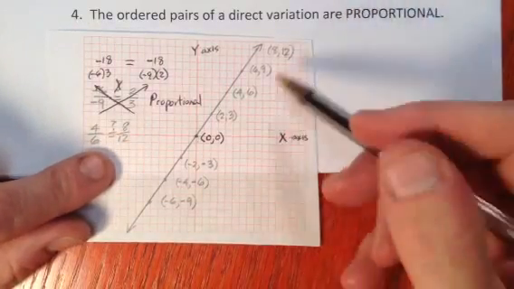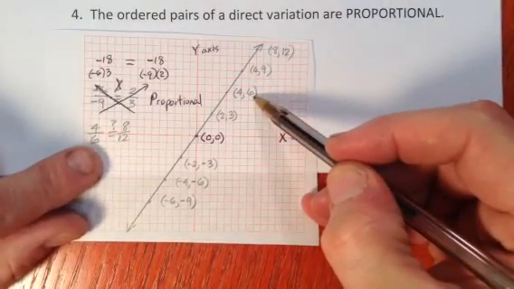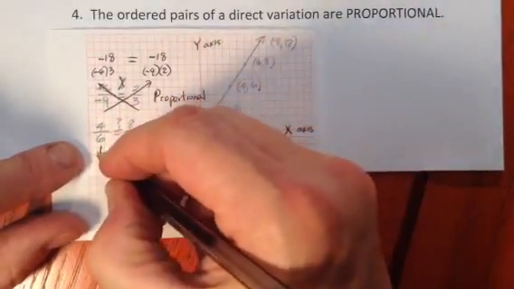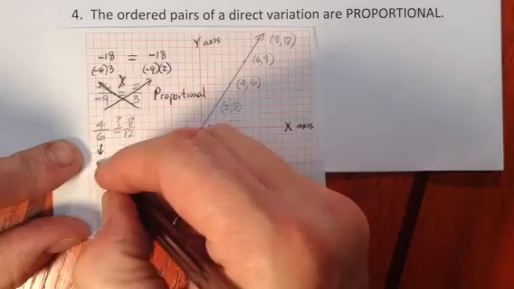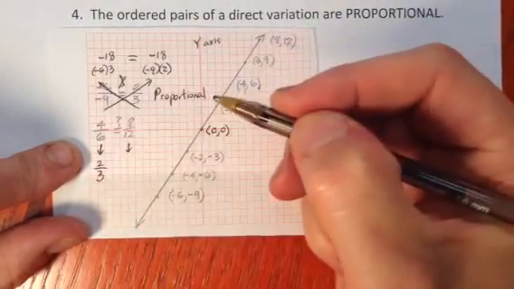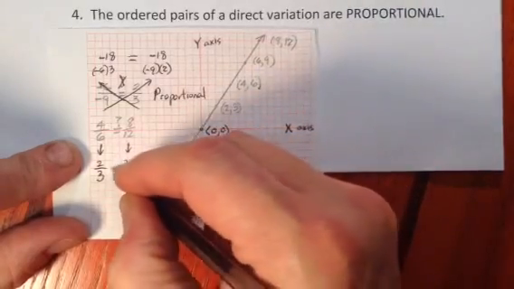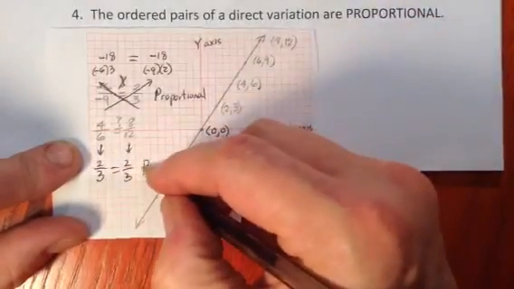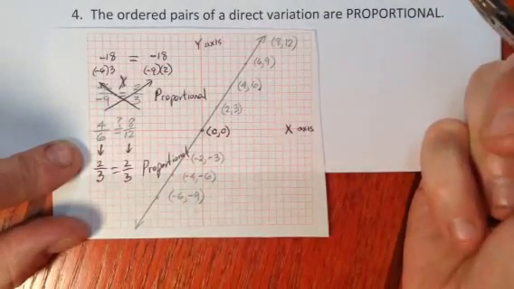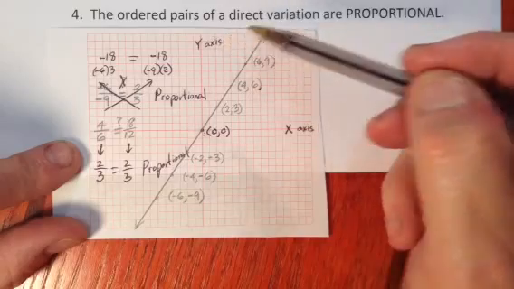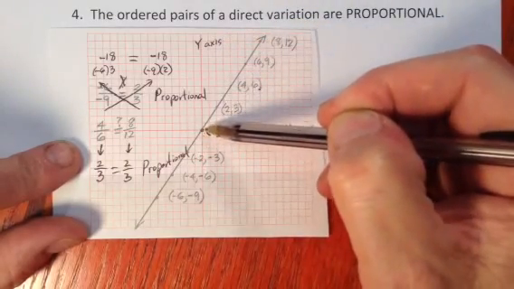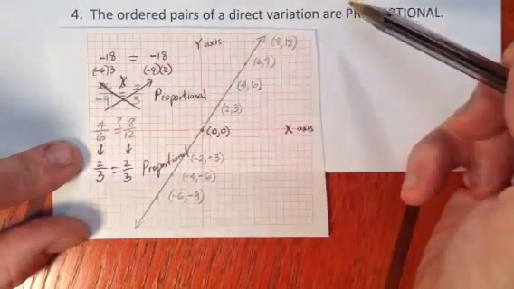Okay? Well, what about some other pairs? Pick two others. 4/6 and 8/12. If you take a look at this, put that in your calculator and reduce it, and well, you should know how to do that without a calculator. That's 2/3. What does 8/12 reduce to? Oh my goodness, it's 2/3 as well. So this one is proportional as well. So, for the ordered pairs of a direct variation, any two that you pick, of a line that goes through the origin, you can make a proportion that is true.